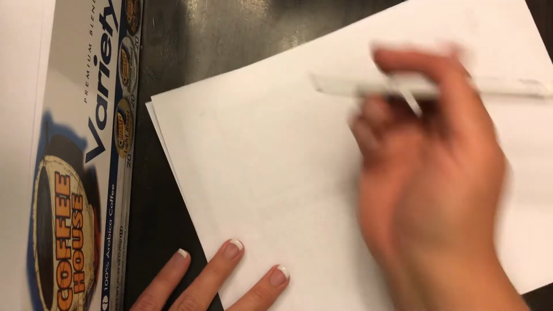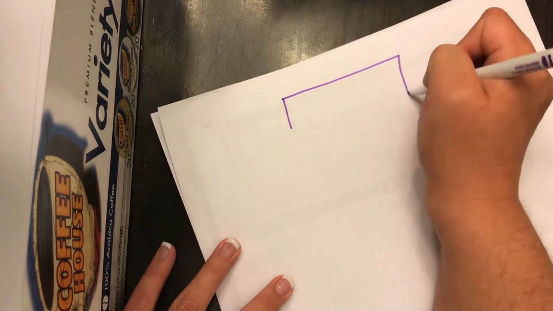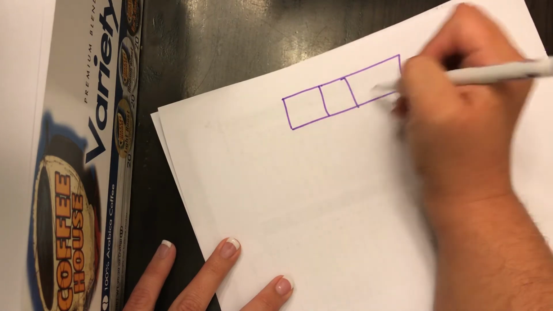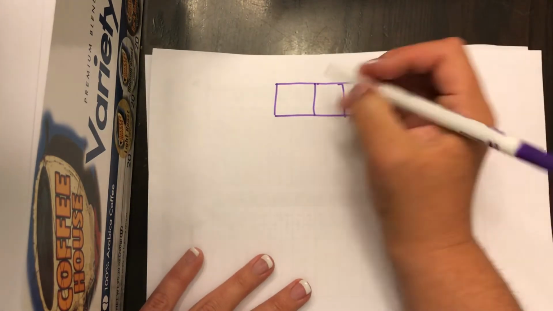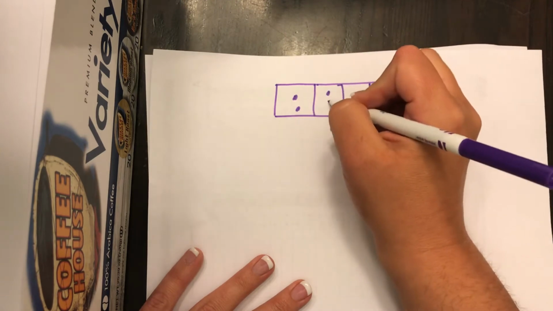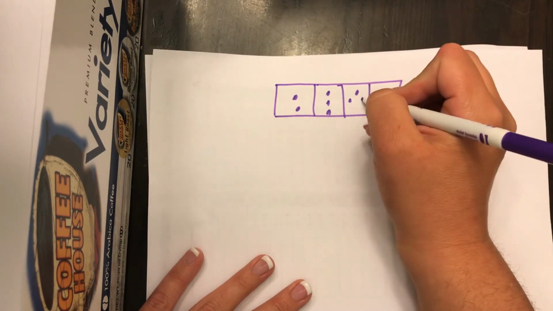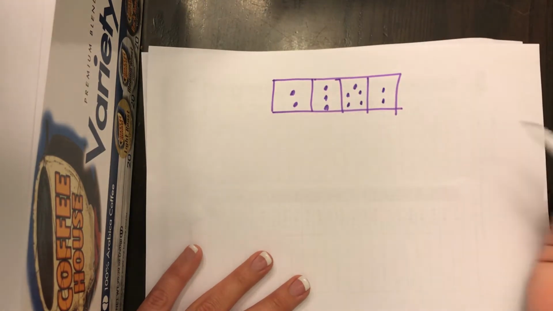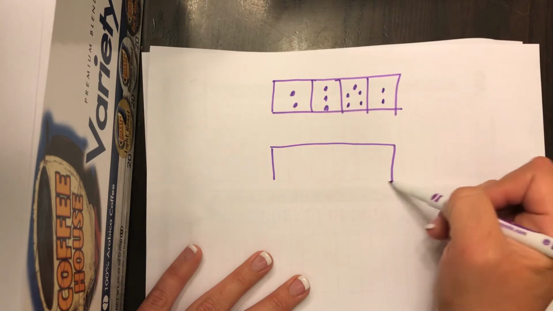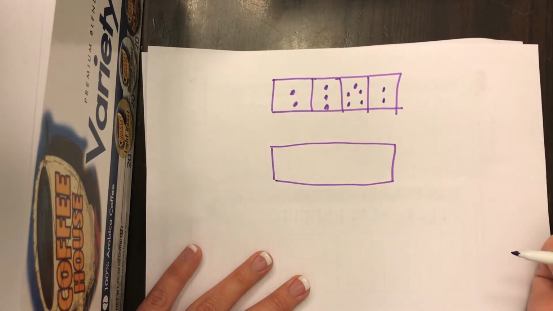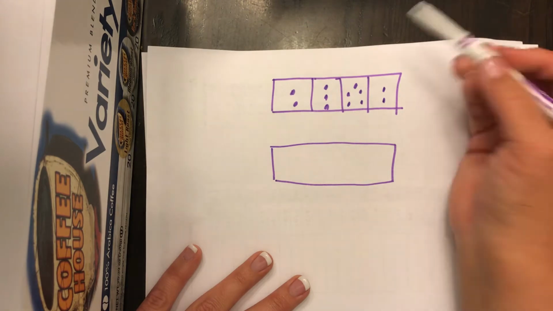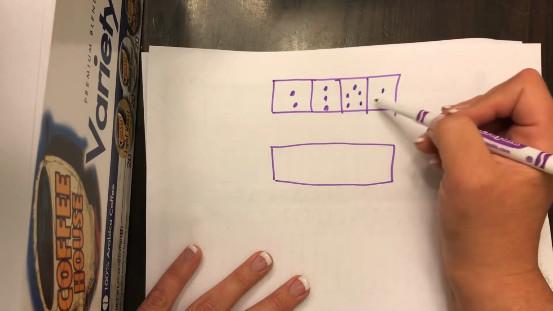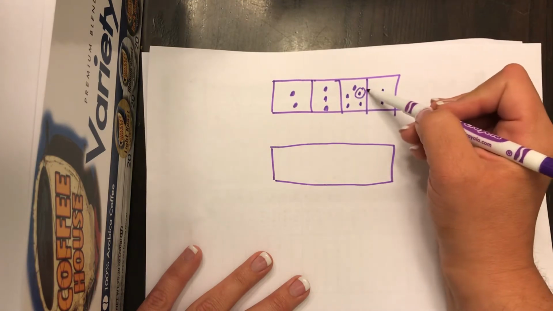I'm going to draw another tape diagram. And I'm going to have 2 here, 3 here, 5 here, and 2 here. Now, I want to put them into equal groups. So how can I do that? Well, there's 5, there's 2, and there's 2, and there's 3. This has too many, so we're going to put one of these over here.